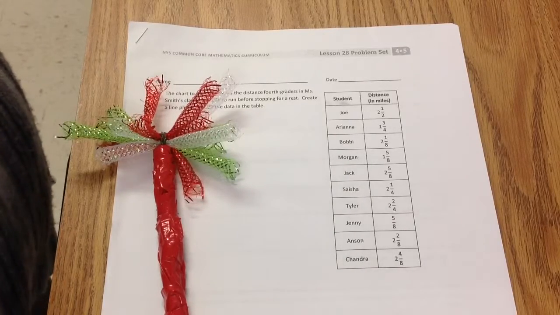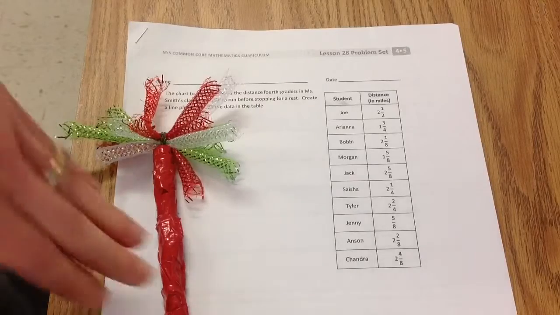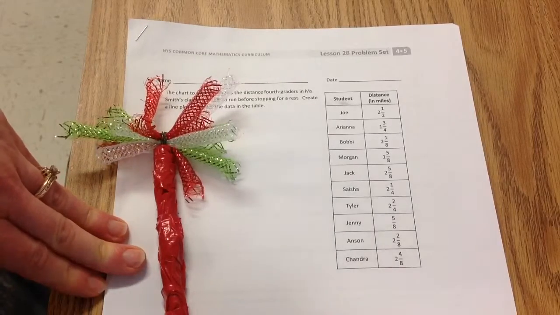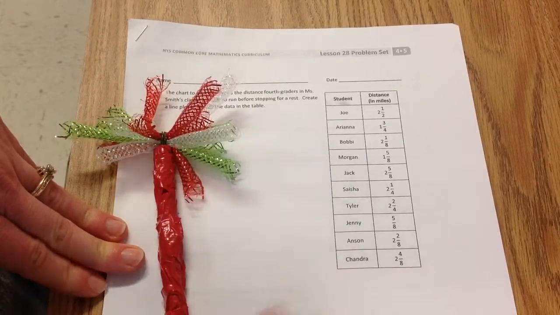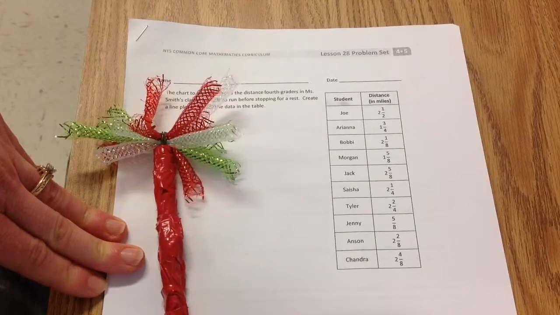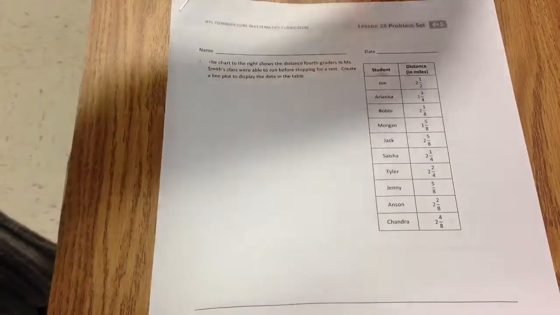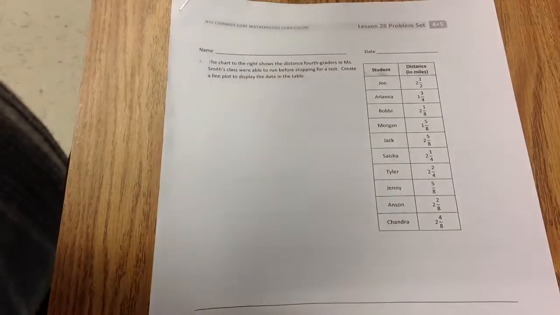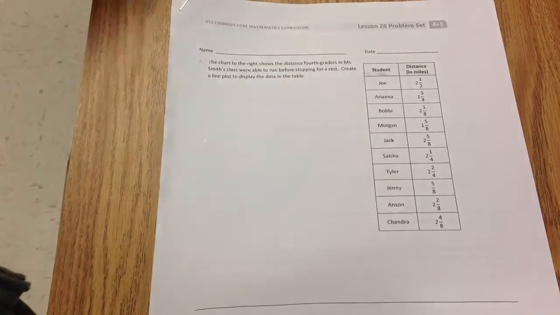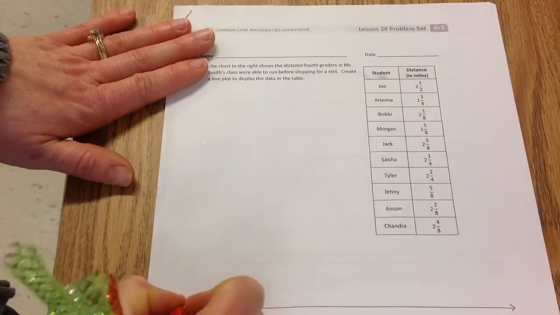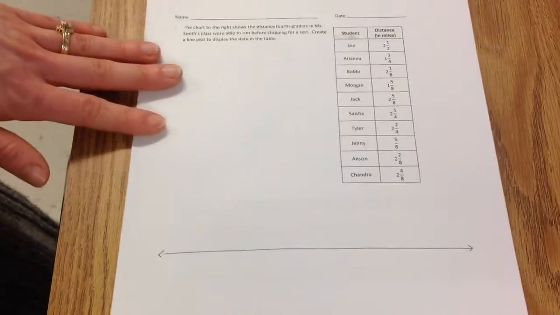So what we're going to do is create a line plot to plot this data. It shows your data by having a straight line, and then we mark above what the amount is on the bottom. So I want everyone to draw a straight line, just like this, with an arrow on either end. So it is a number line.